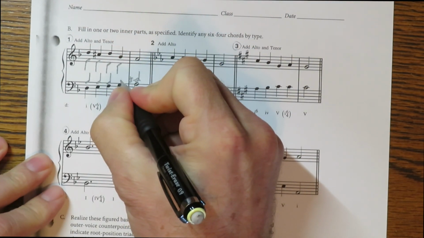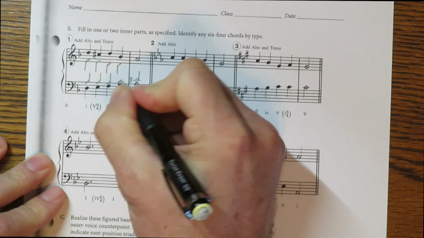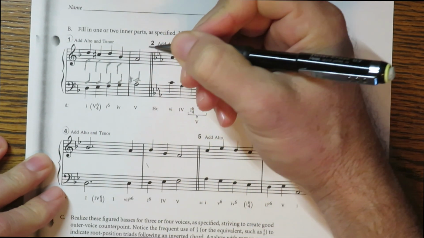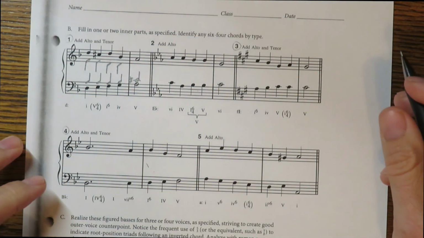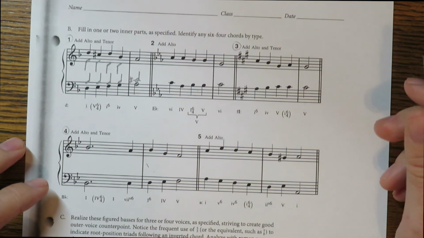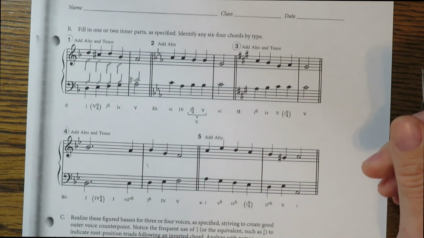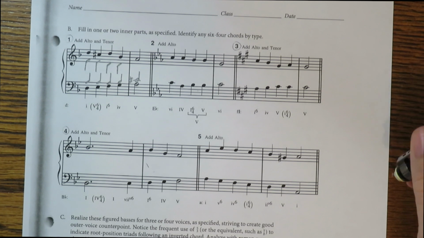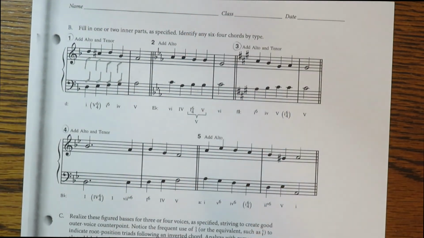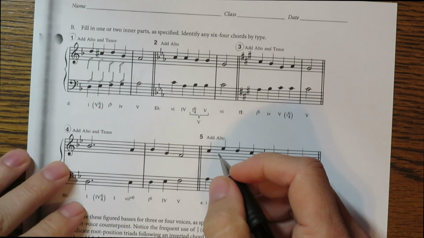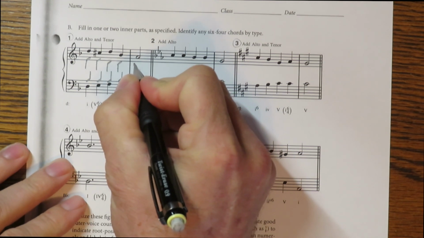So let's make that a B flat. Yeah. And then B flat to C sharp. Well, that's an augmented second, isn't it? Yeah. I want to try and avoid that. So, well, there's a way we can do that. And we can just walk this D down to C sharp here.